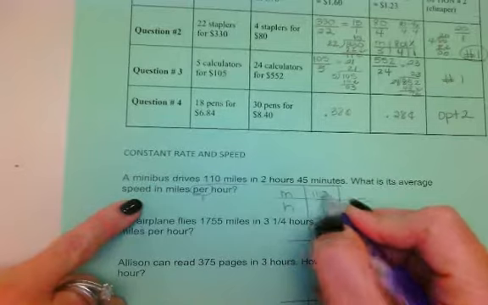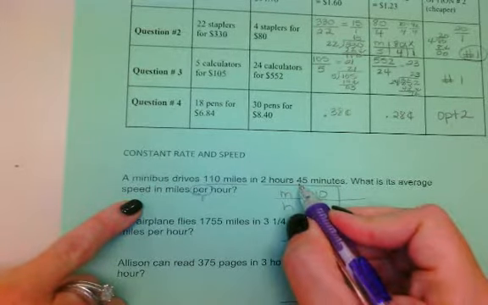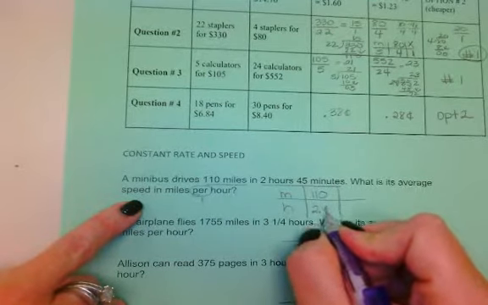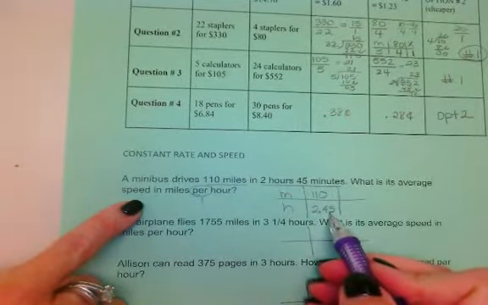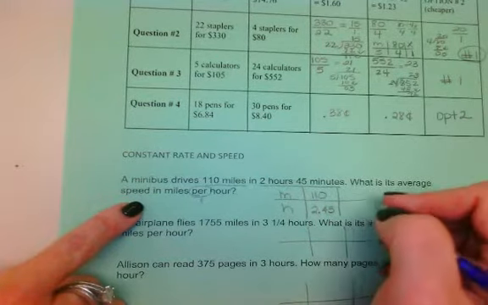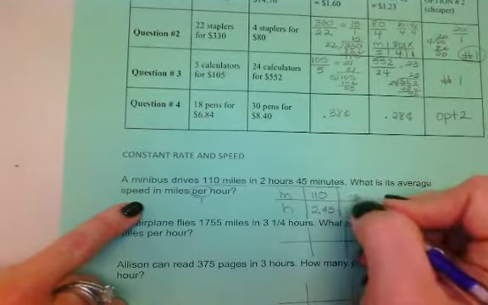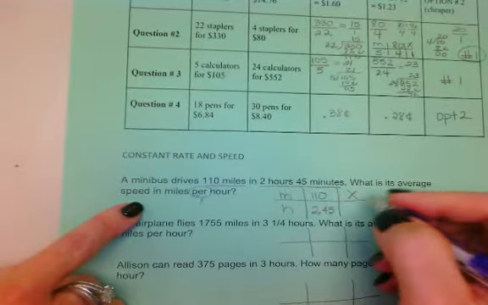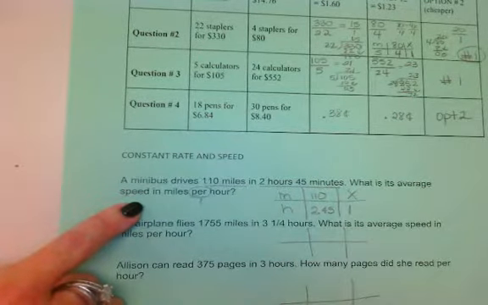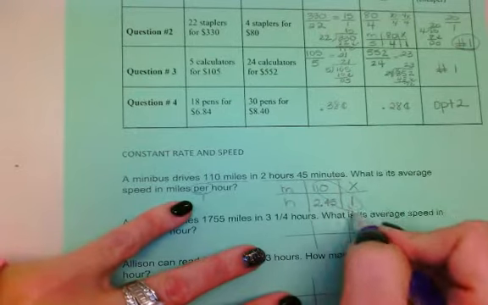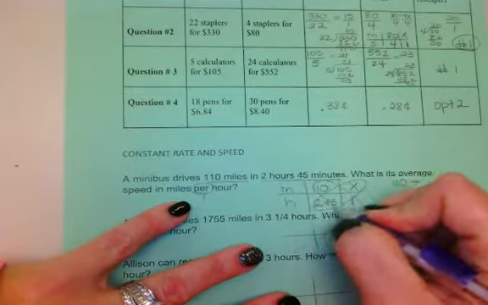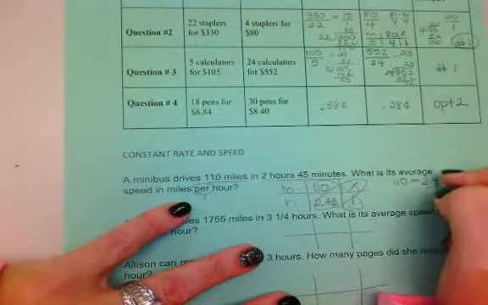We know it's 110 miles for 2 hours and 45 minutes. Now guys, when you write this, it's going to be 2.45 because there's 45 minutes and 2 hours, okay? And then it wants to know the average speed of miles. So we're looking for miles, so that's going to be X. And then here it says for 1 hour, so per hour, so that'd be 1. Now, we cross multiply, which gives us 110 equals 2.45x.